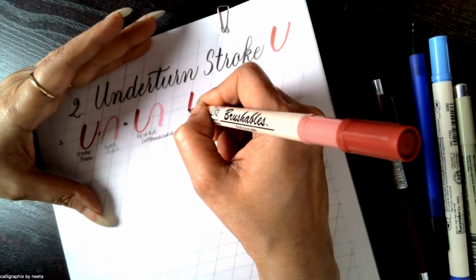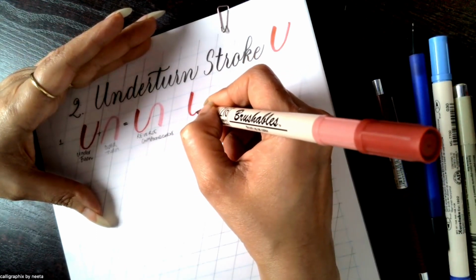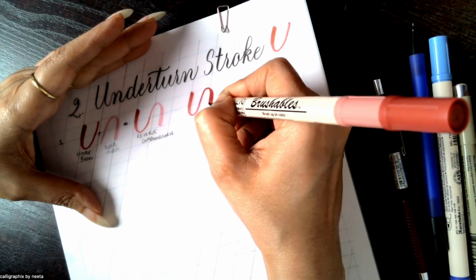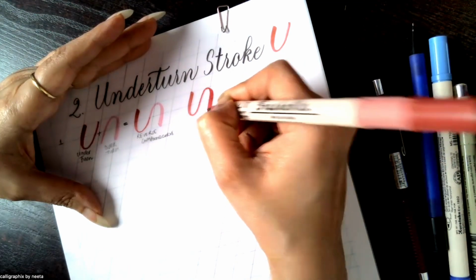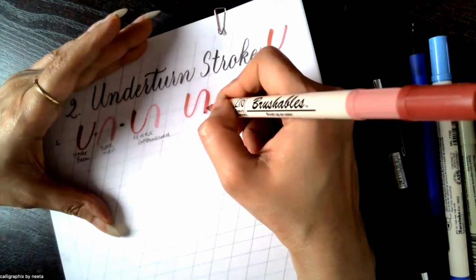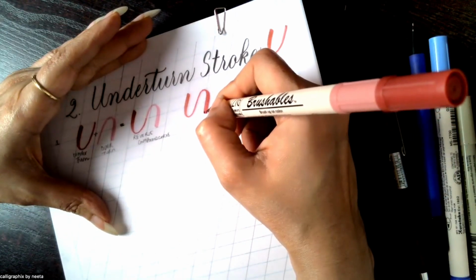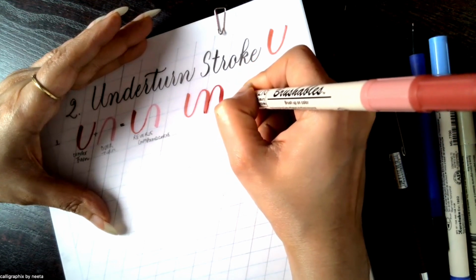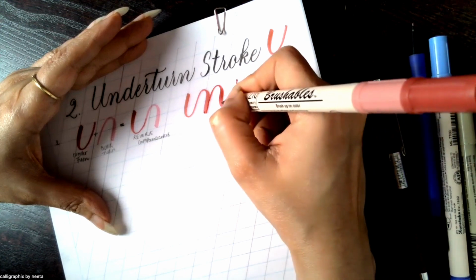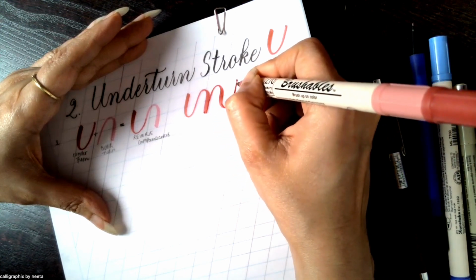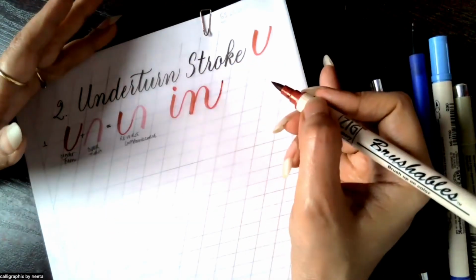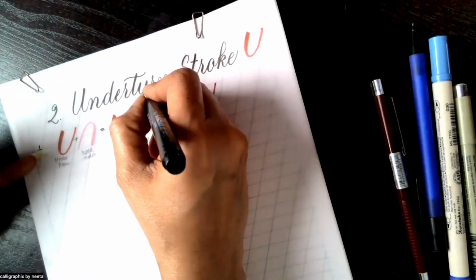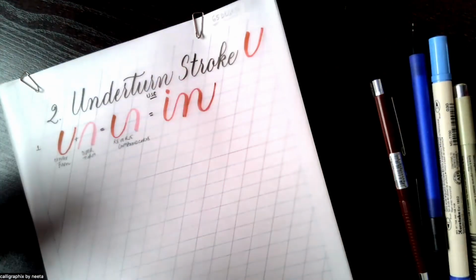So this connection can be used in writing in the way we saw last time. This can be used in this way. This is one example. We can use it like this.